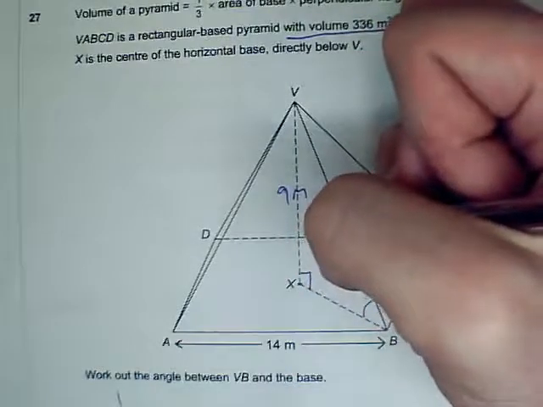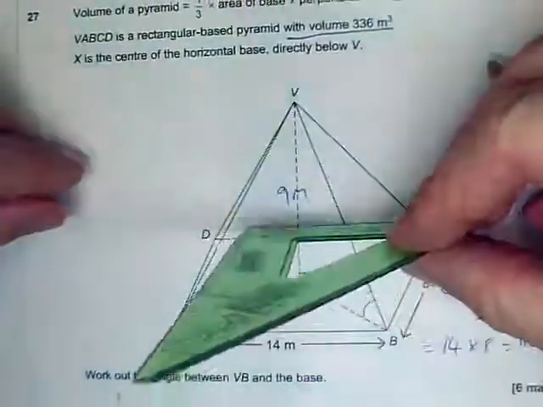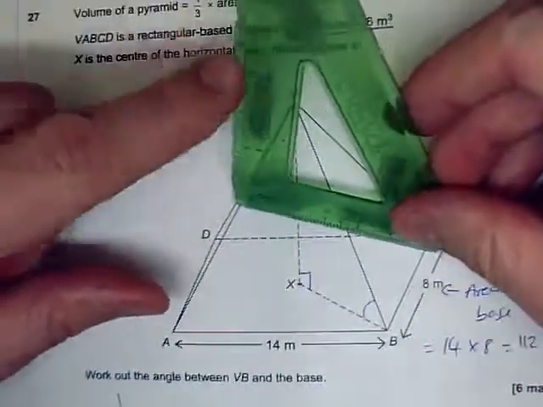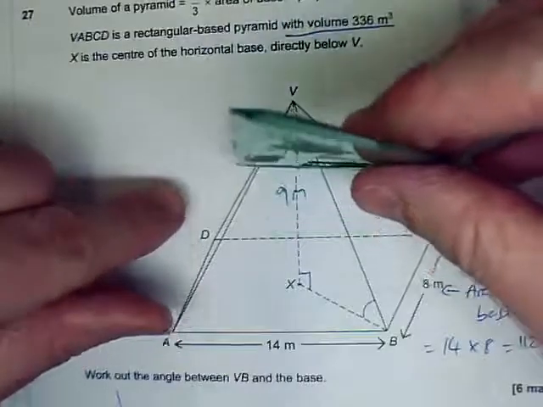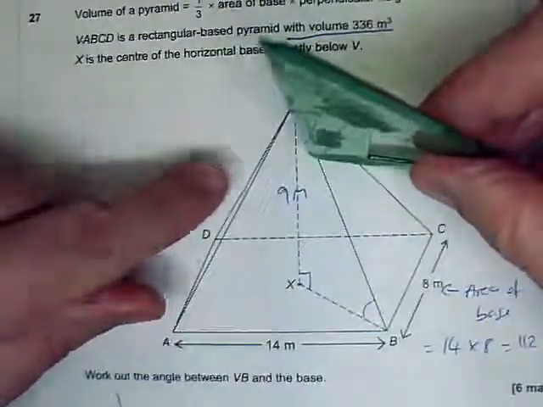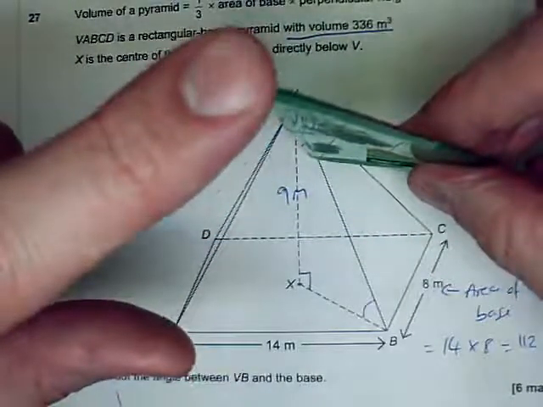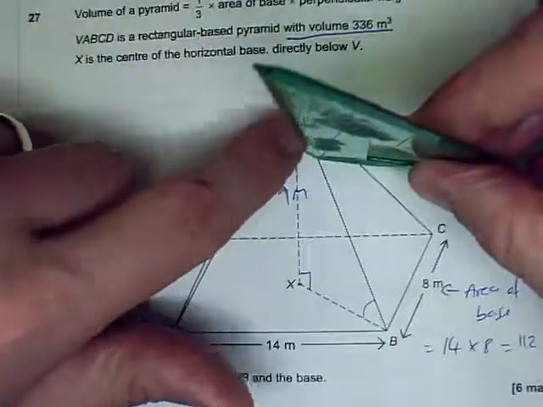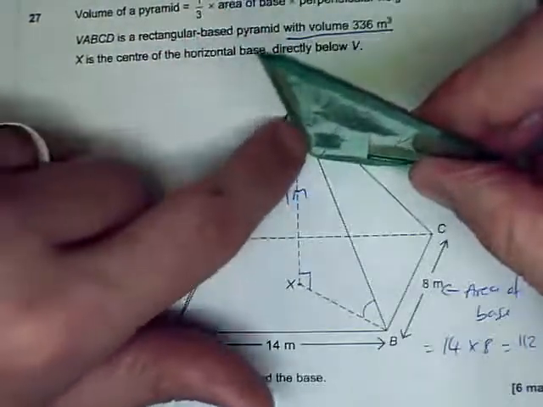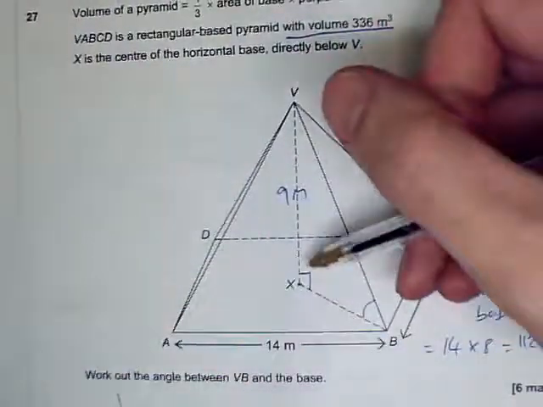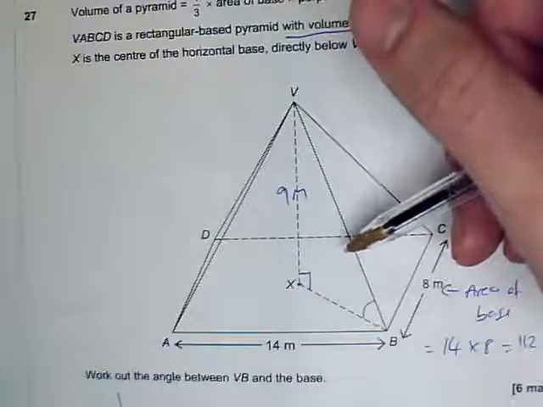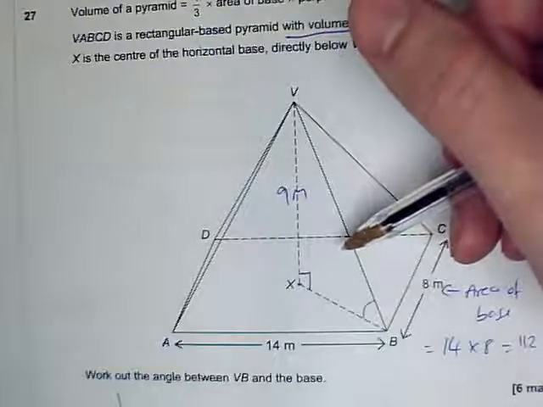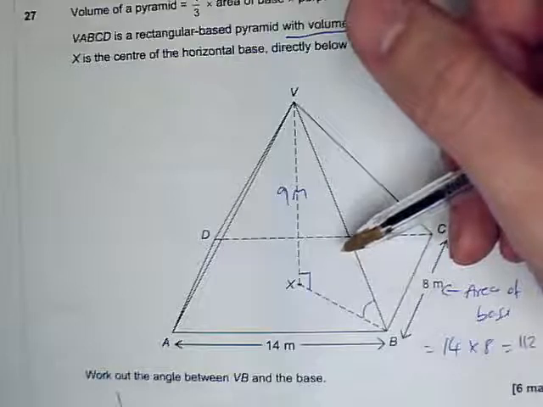If I demonstrate that with this set square here, if you imagine this is in the center of my pyramid, you can see that if this is V up here, the angle formed from this line to the base would have to be a right angle. So therefore we've got a right angle triangle here, and we can think about using SOHCAHTOA, because SOHCAHTOA could be used in right angle triangles.